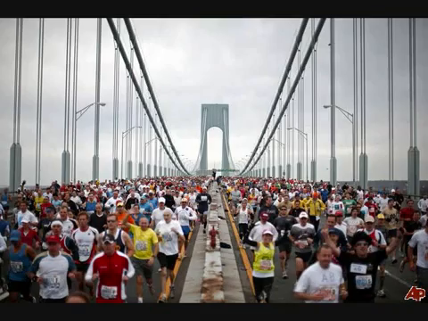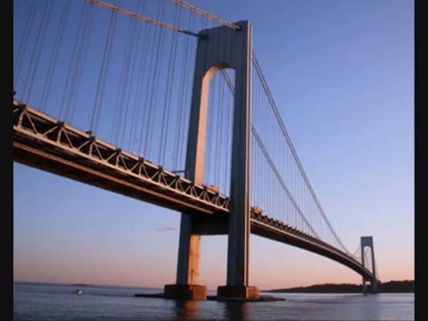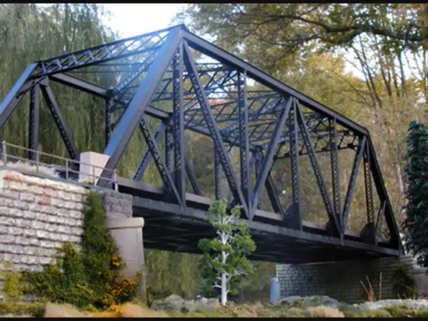Now that we know what a force is, what do you guys think some forces are that are applied on bridges? People? Cars? What about the bridge? Great, those are good examples. Civil engineers design bridges to withstand all of those forces. Here are some pictures of bridges.